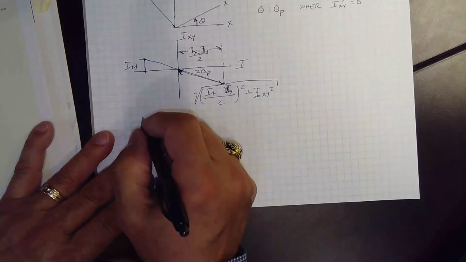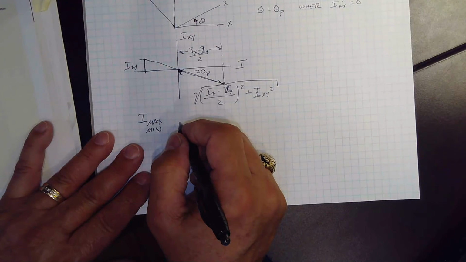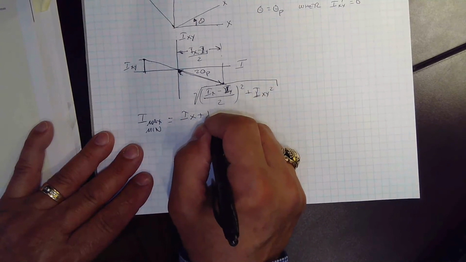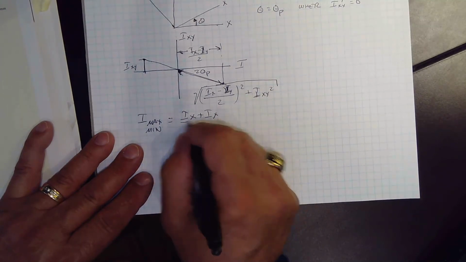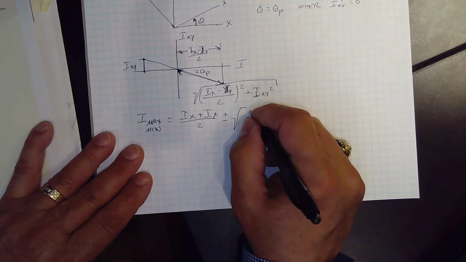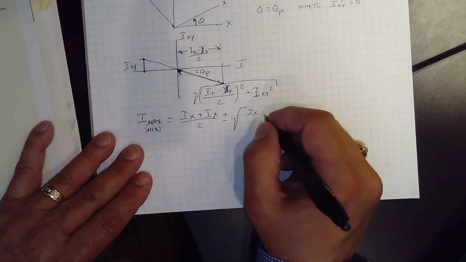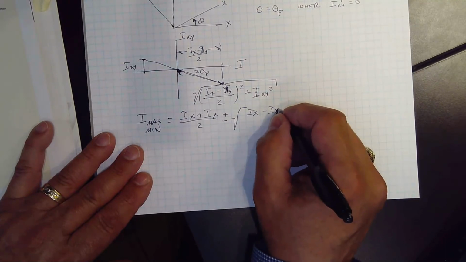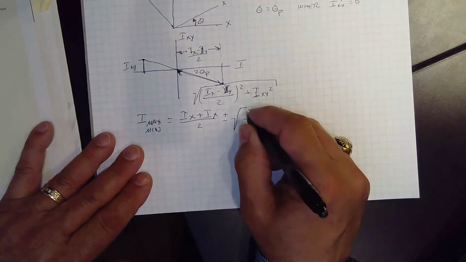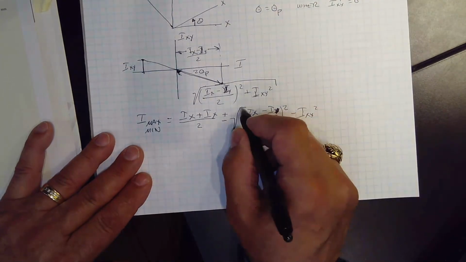That means that our I max or min is equal to (Ix plus Iy) over 2 plus or minus the square root of ((Ix minus Iy) over 2) squared plus Ixy squared.